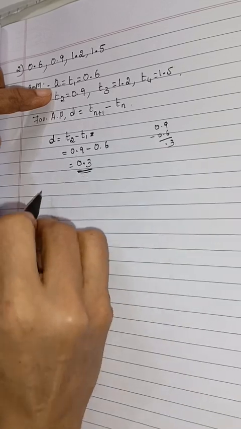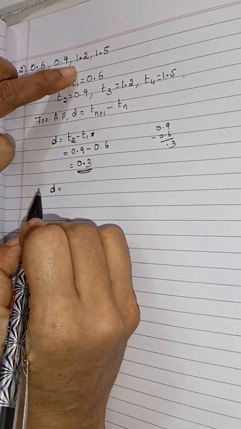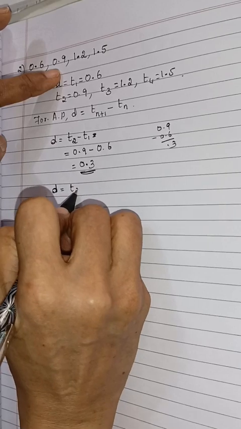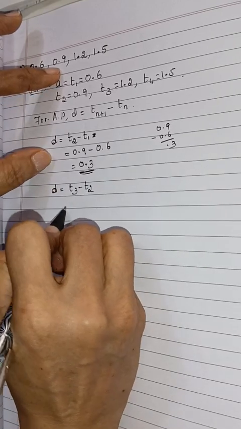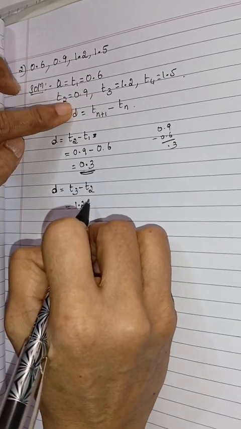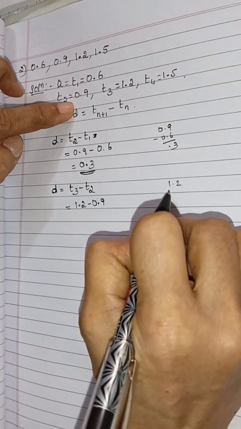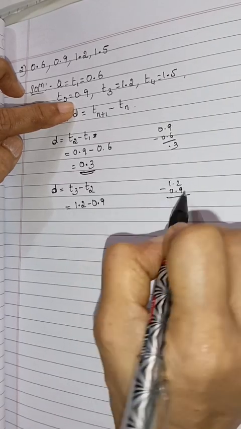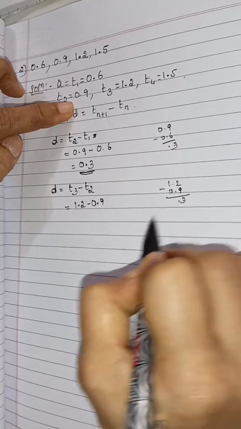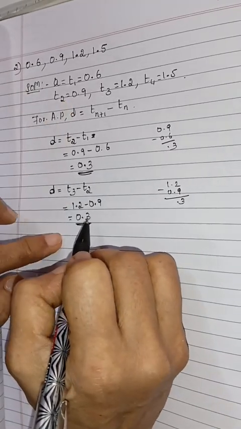is 0.3. Again, we have to find out the difference of this arithmetic progression. Now D is also T3 minus T2. T3 is 1.2 minus T2 is 0.9. 12 minus 9 is 3, so 0.3. So the difference is 0.3.